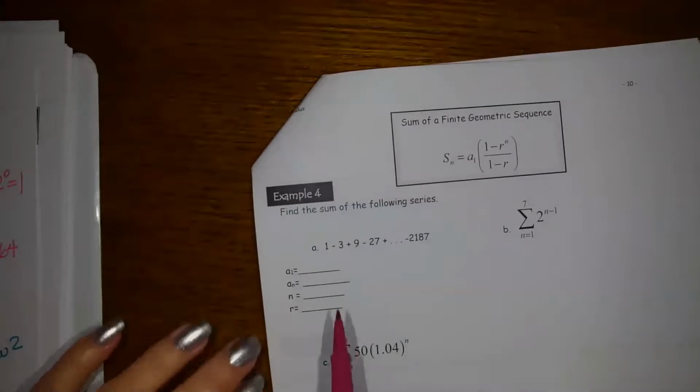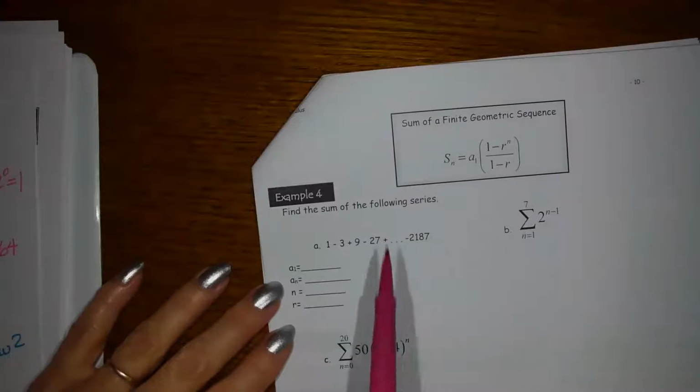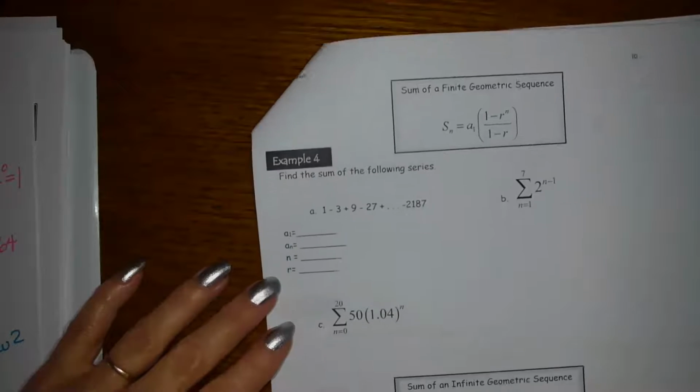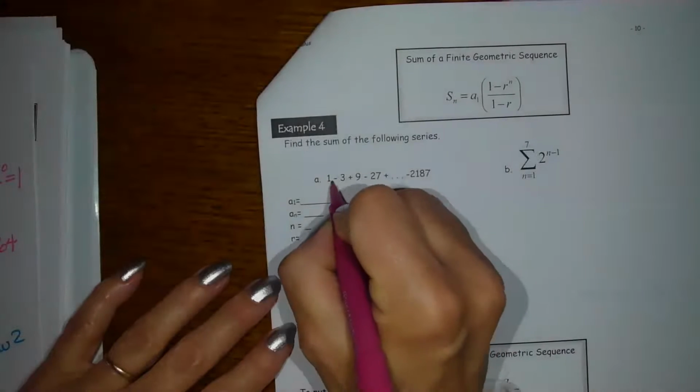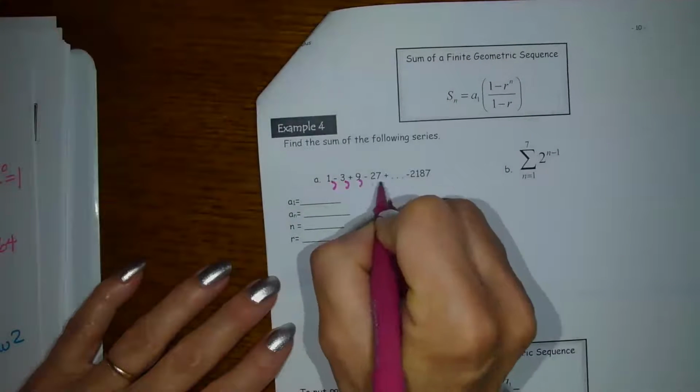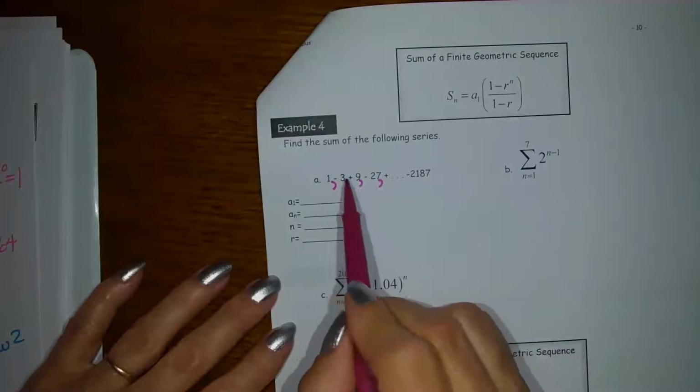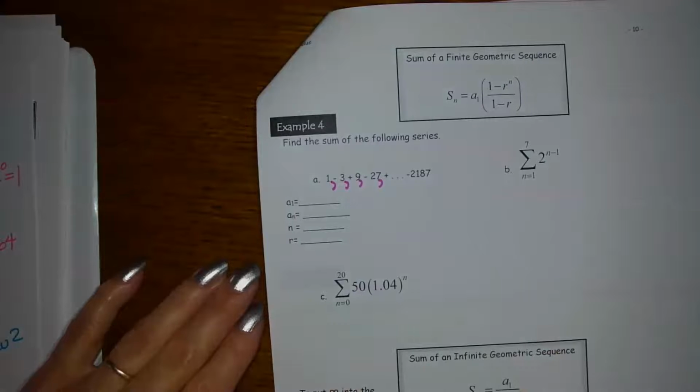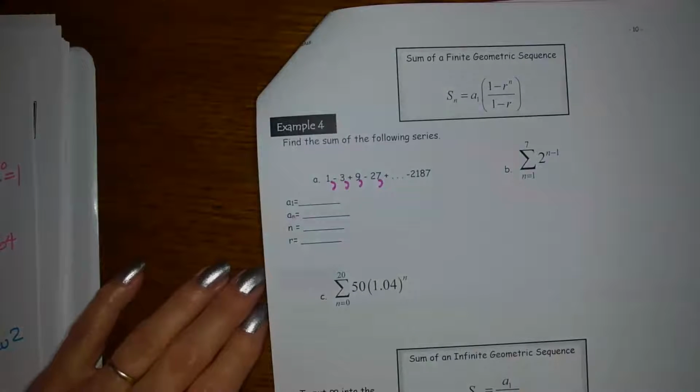Okay, so let's look at this guy. I'm telling you, these are geometric. If you didn't know, you'd have to figure it out. And please put commas. These should really have commas. So how do I get from 1 to -3? And then -3 to +9 and +9 to -27. What is my R?